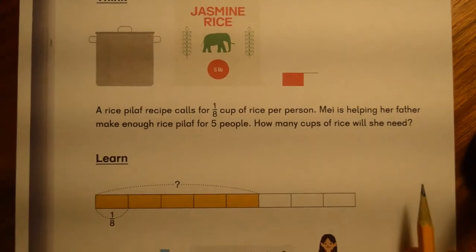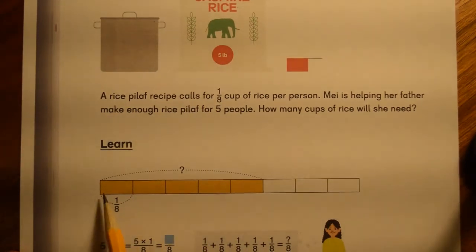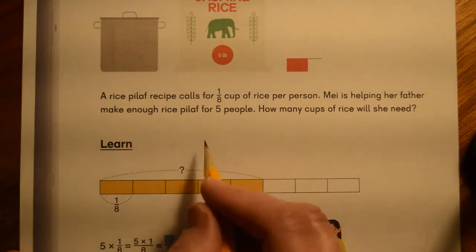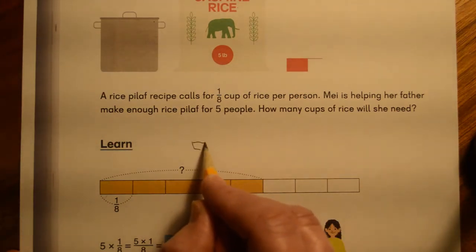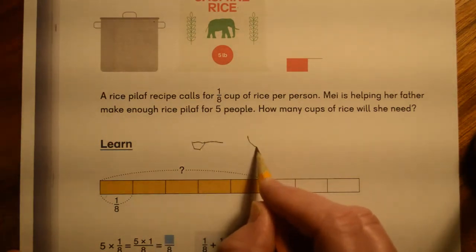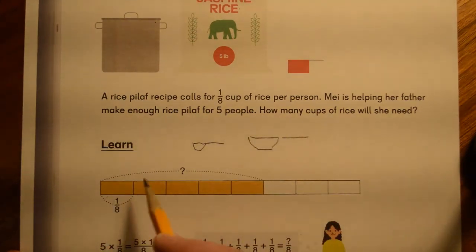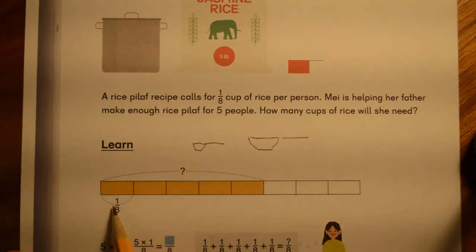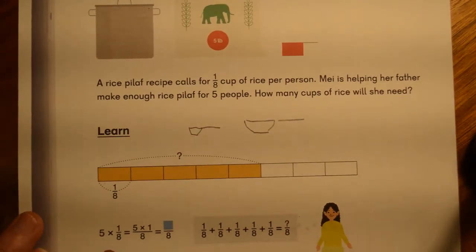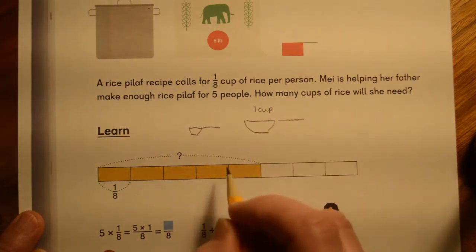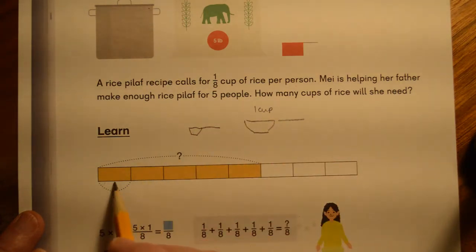And so we have this diagram here, which shows what 1/8 of a cup looks like. Again, if you have your measuring cup, it's probably going to look something tiny like this compared to a nice big cup measurement like this. But it takes 8 of these to fill this up. That's what it means to be 1/8 of a cup. All right, so if this is the 1 cup, and I were to break that up into 8 equal parts, it might look like this. And that's what they're representing here when they draw that picture for us.